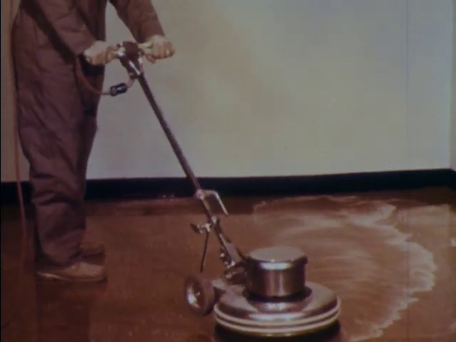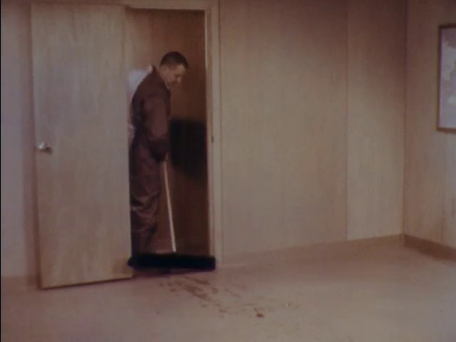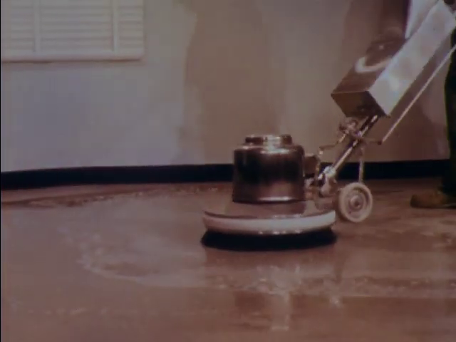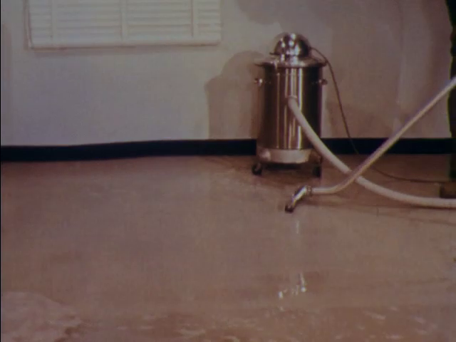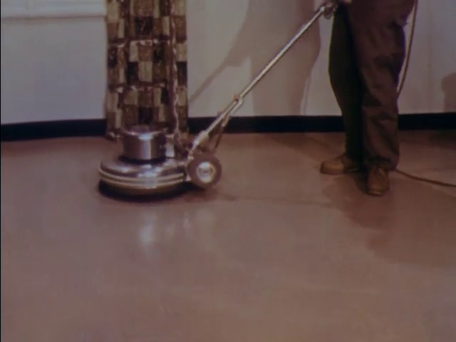Type and amount of soil and traffic will determine the frequency. The techniques suggested in this film are not the only cleaning methods which can be used successfully on soft floors. However, they do represent floor cleaning practices designed to secure superior quality results in the average cleaning situation.